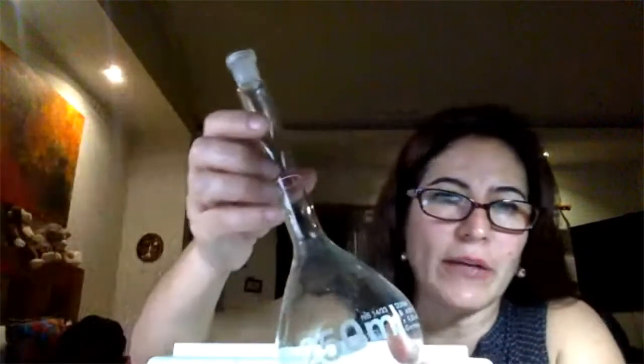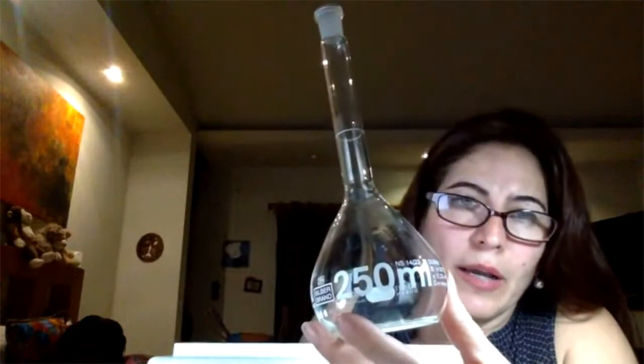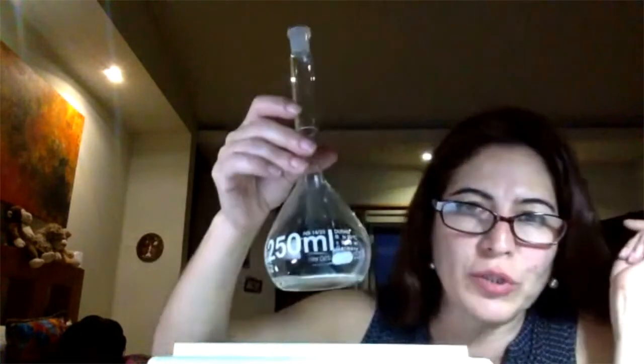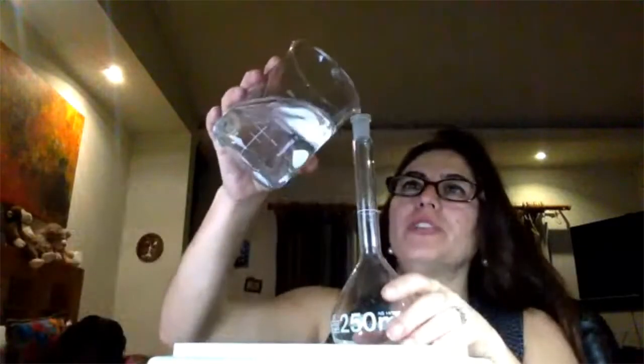I'm going to place some books to gain some height. Okay, we are going to use this flask. This is called a volumetric flask. This is at 250 milliliters because remember that we needed 2.250 liters of solution. So to prepare a solution, you use a volumetric flask of the appropriate volume. Yes, a real example, Camila. Thank you. Okay, then you add a little bit of water, not too much. Just a little bit to dissolve.